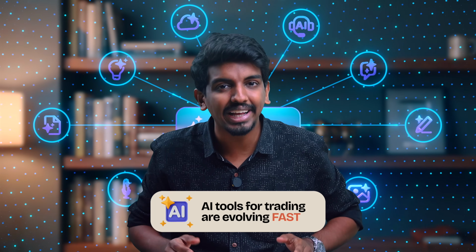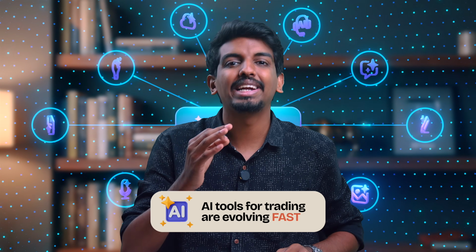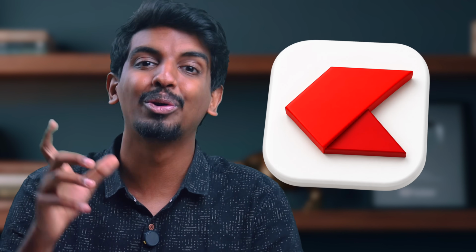AI tools for trading are getting better day by day. And in my opinion, the winner of this race will be the one who can give you the most personalized results. And in my pursuit to find that best possible AI tool for you, I came across Zerodha's not so famous AI integration tool. So that's what we are going to explore today.